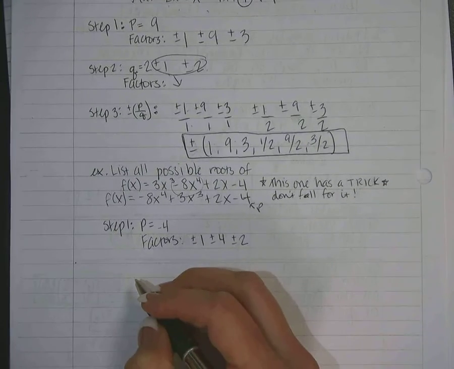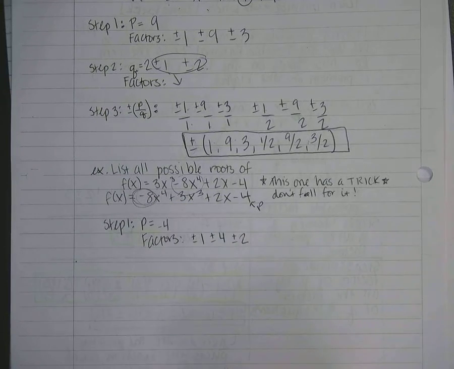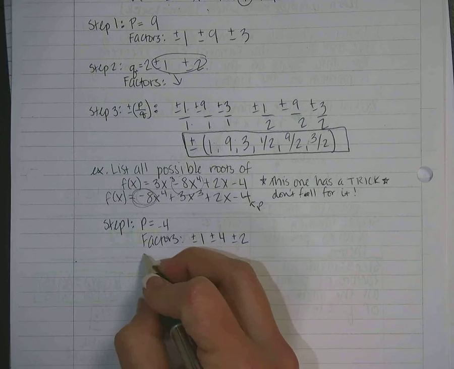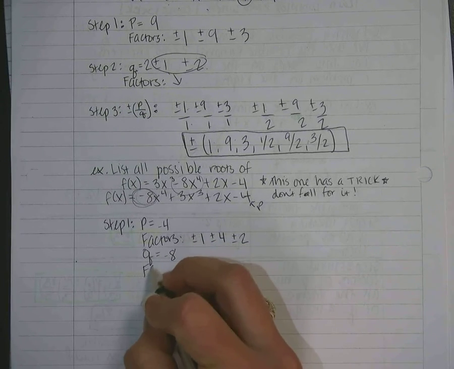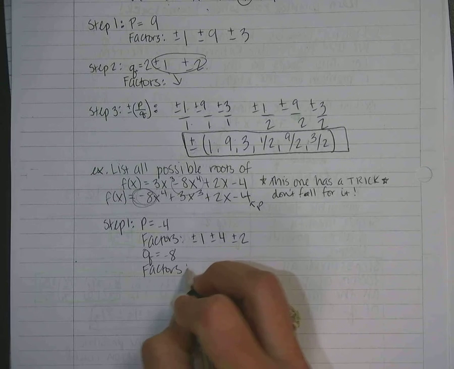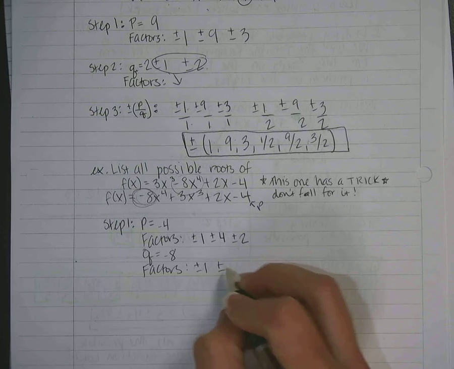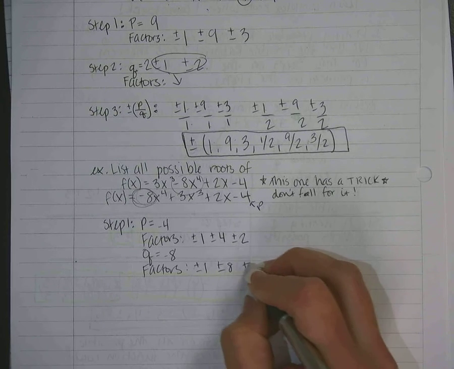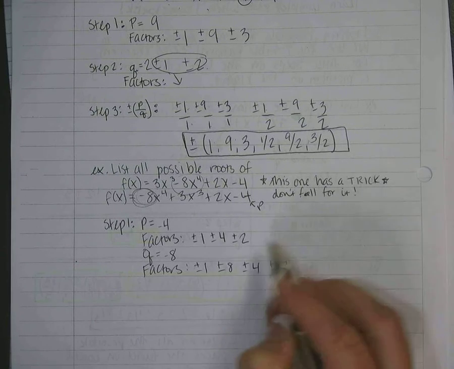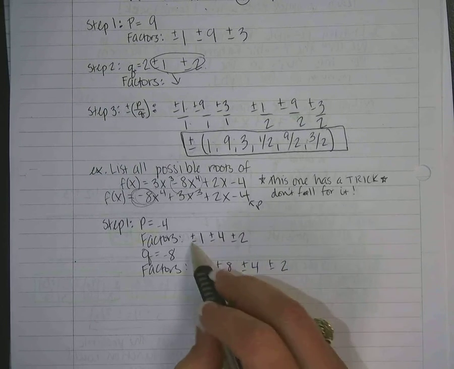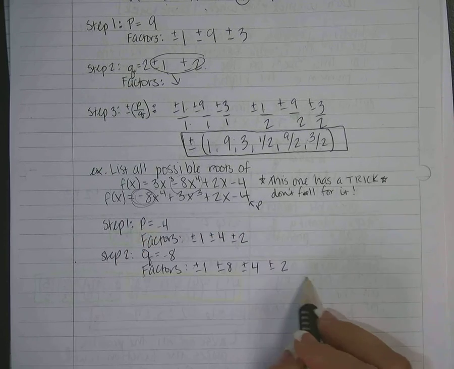Then I'm going to identify q, and q is my first number here, which is negative 8. And my factors are plus or minus 1, plus or minus 8, plus or minus 4, and plus or minus 2. So I'm going to have to do all of these divided by all of these.